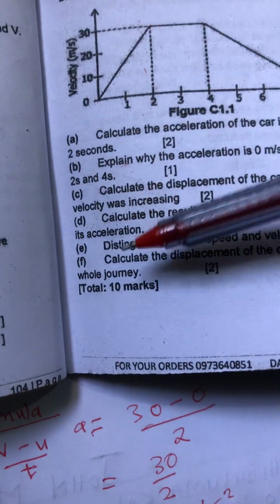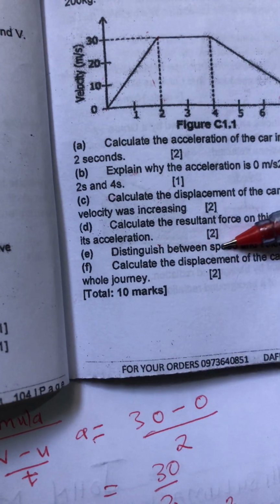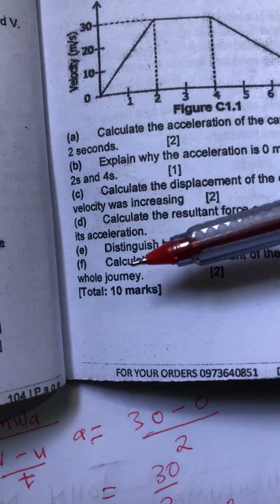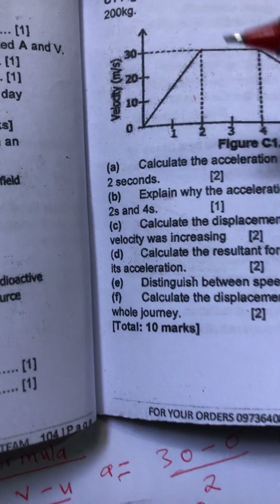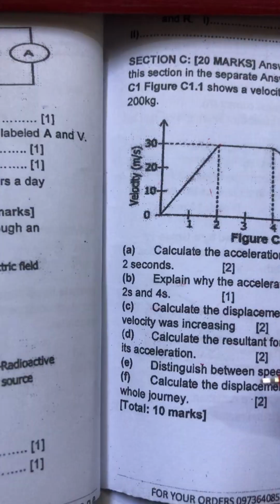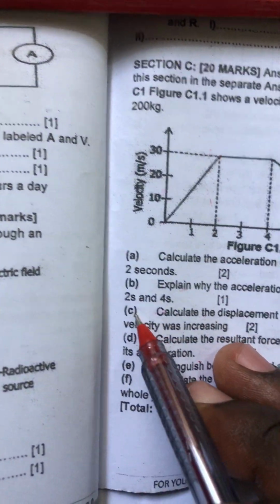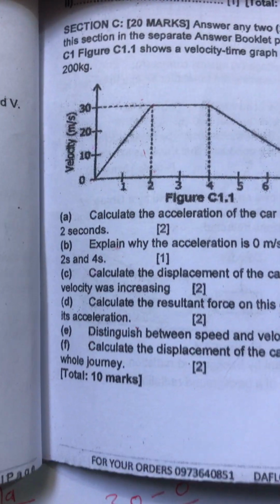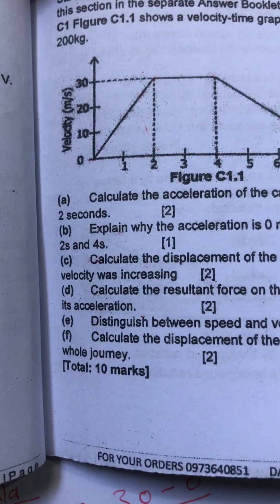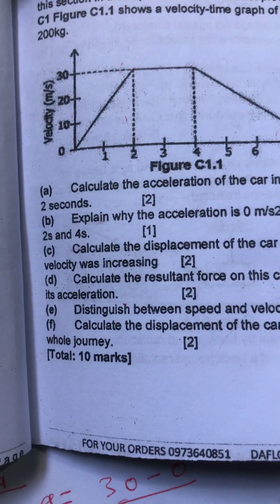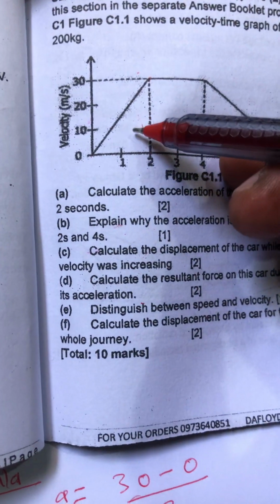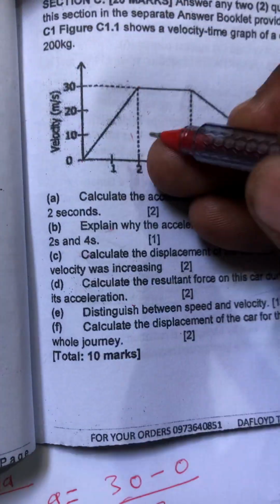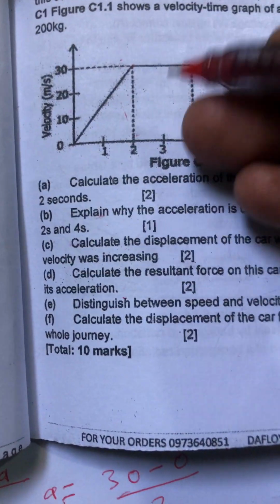So I don't want to waste a lot of time. We also have to calculate the displacement of the car for the whole journey. When you look at this journey, ladies and gentlemen, we have different types of shapes that have been formed. Earlier on, we learned from question C that if you are asked to calculate the displacement, you just have to focus on the shape that has been formed and then find the area for that shape, and that is the displacement. For example, we found the displacement for this one using the formula half BH.